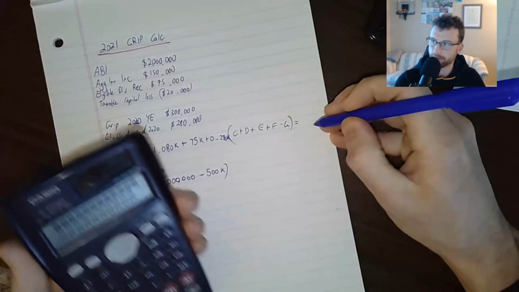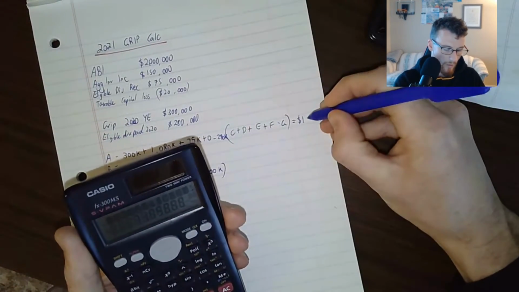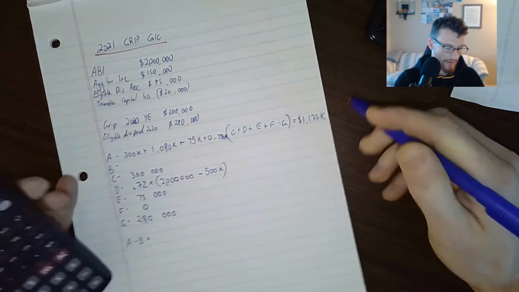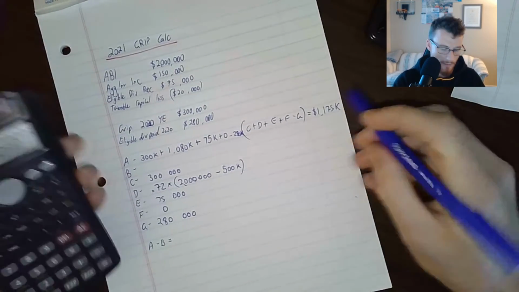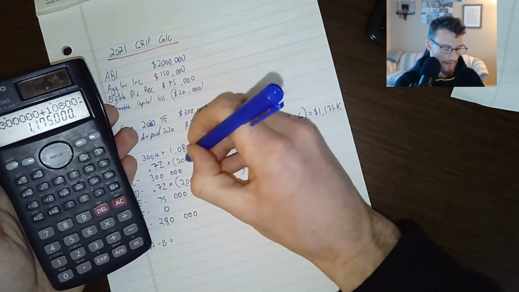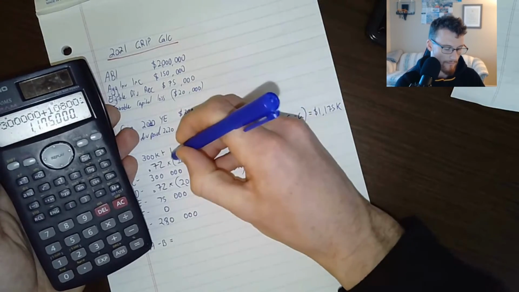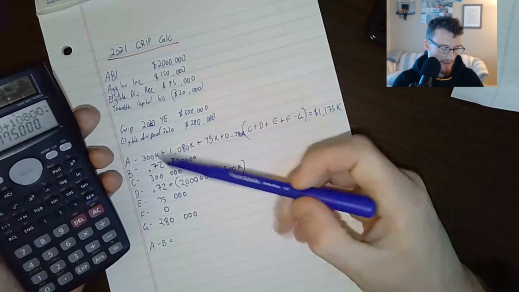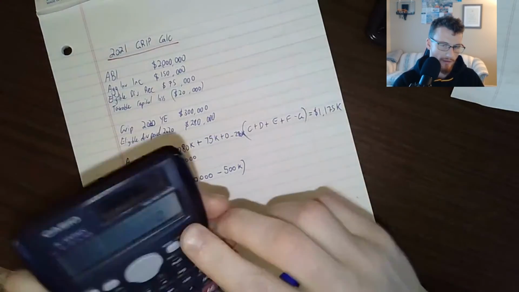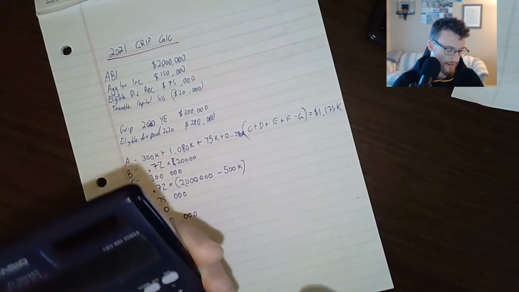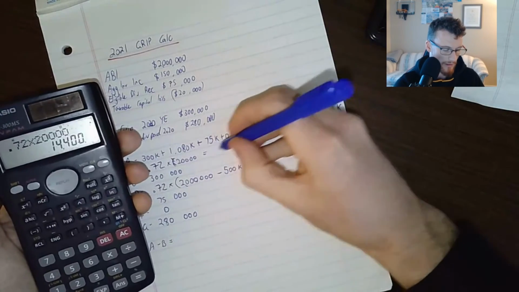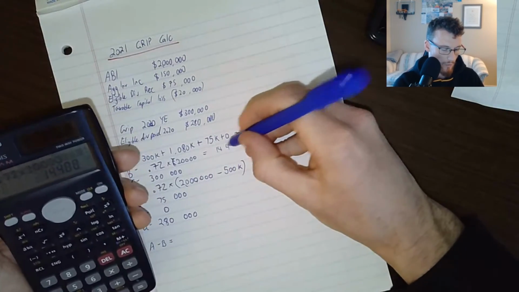A equaling $1,175,000. B is going to be the general rate factor times, we don't need it in negatives. The general rate factor of 72% times the taxable capital loss of $20,000, which is going to be $14,400.